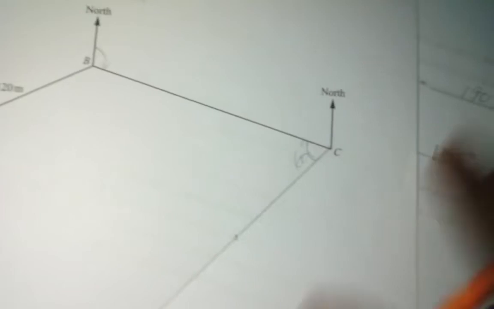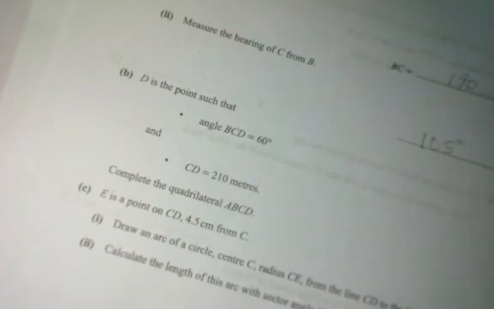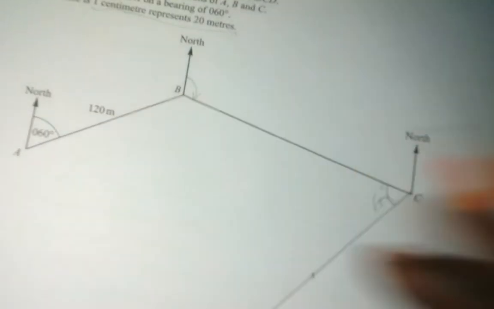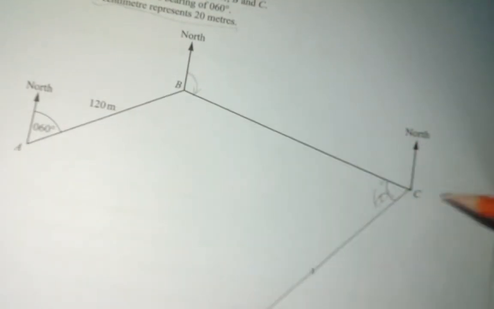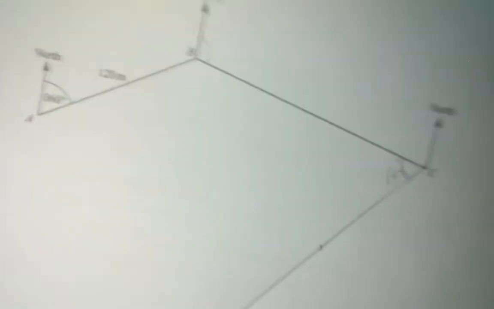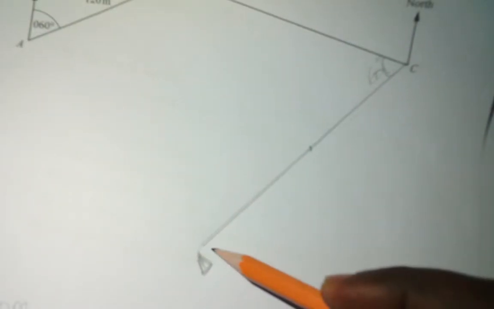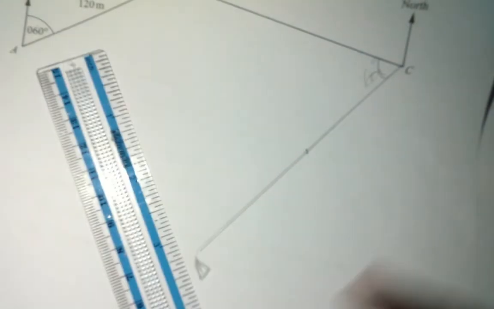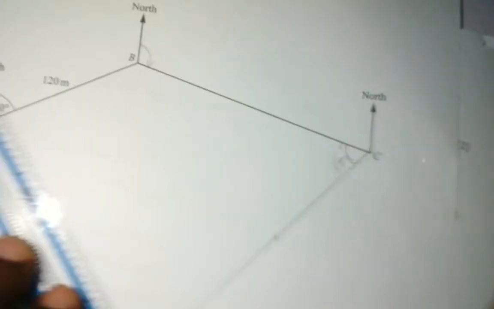Now, what do they want us to do again? They say complete the quadrilateral ABCD. So we've gotten all the points required. We've gotten point A, B, and C already drawn for us. And based on the instruction given to us, we are able to get point D. So the remaining thing is to connect point D to point A to complete the quadrilateral.